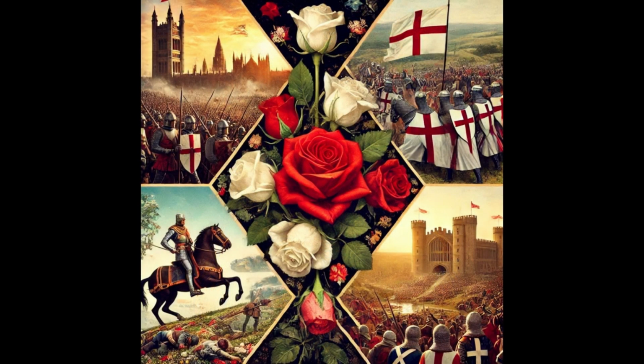Overall, the historiography of the Battle of Bosworth reflects the broader complexities of interpreting historical events, where the line between fact and legend is often blurred by the passage of time and the agendas of those recording history. The Battle of Bosworth stands as one of the most significant turning points in English history.